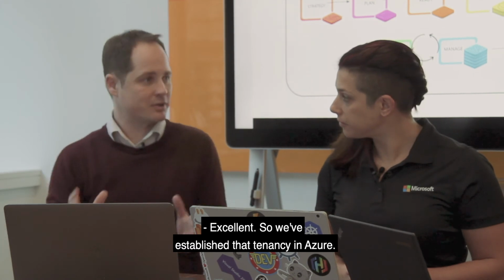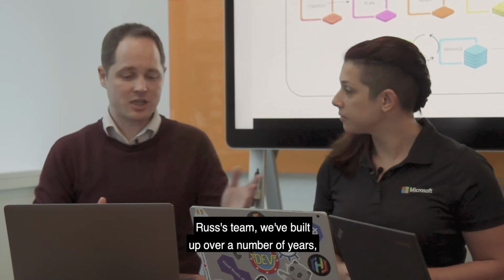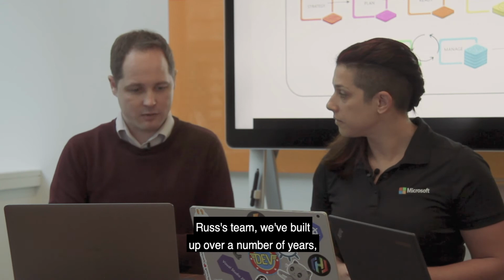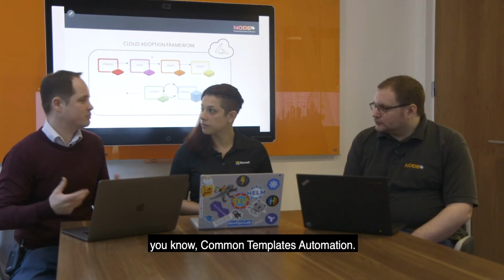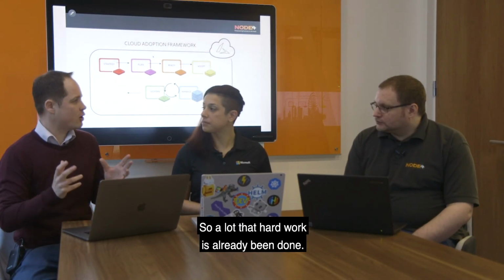Cool, really cool. Excellent. So we've established that tenancy within Azure. Russ's team, we've built up over a number of years, common templates, automation. Yep. So a lot of that hard work's already been done.